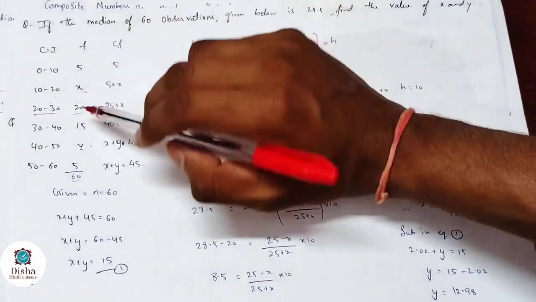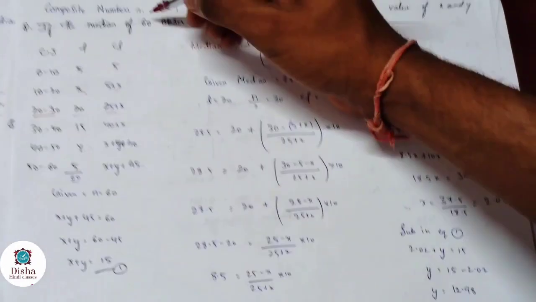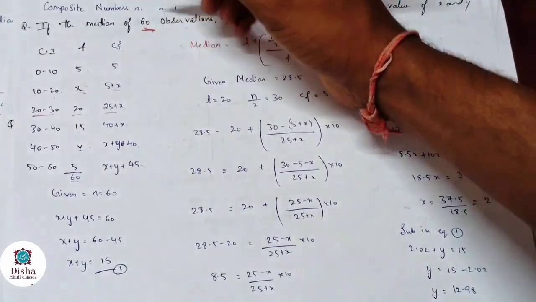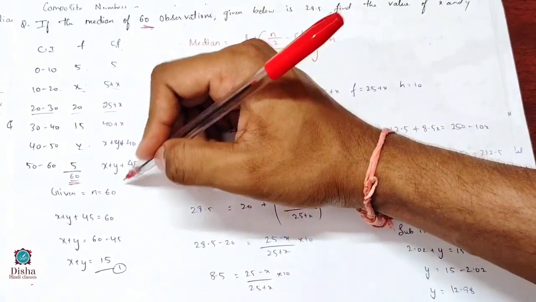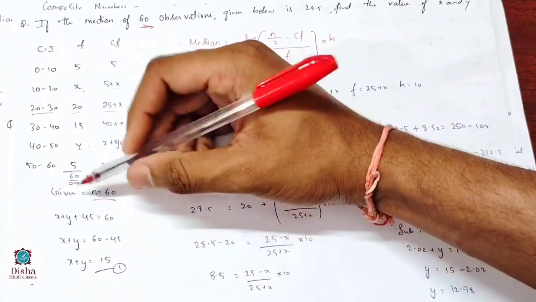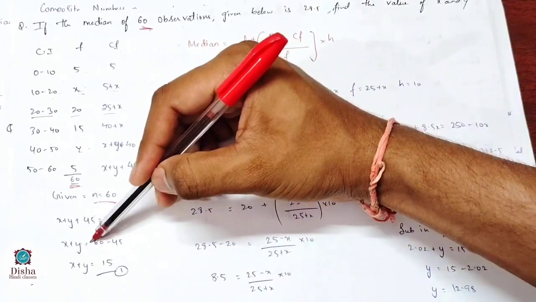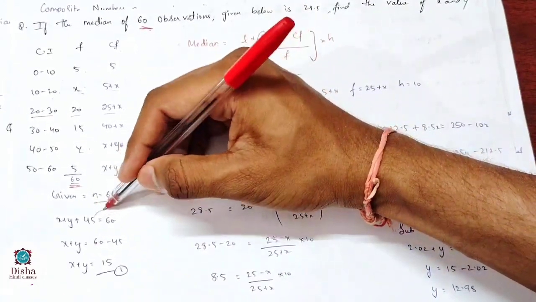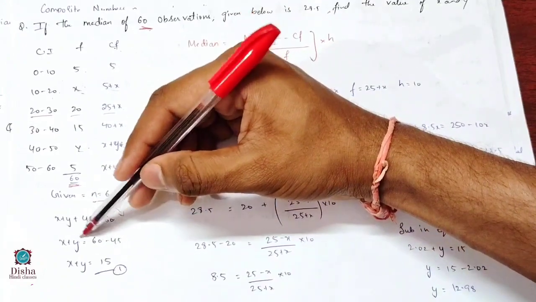Okay. So now here we have the frequencies, right? The total of frequencies is given as 60 observations. So x plus y plus 45 will be equal to 60, as n is equal to 60. So x plus y plus 45 equals 60. The 45 comes to the RHS and becomes minus 45.